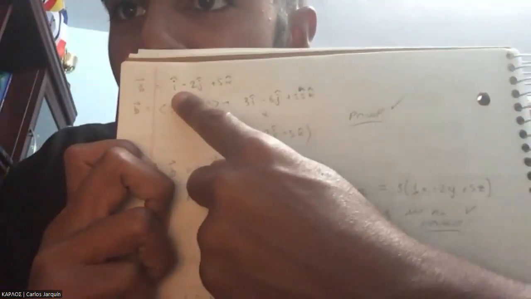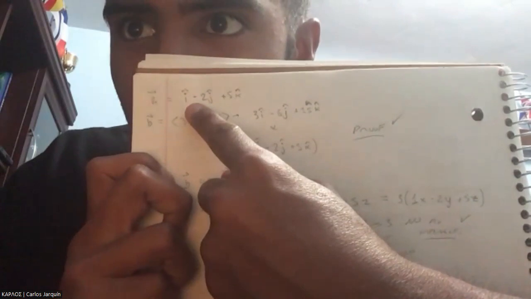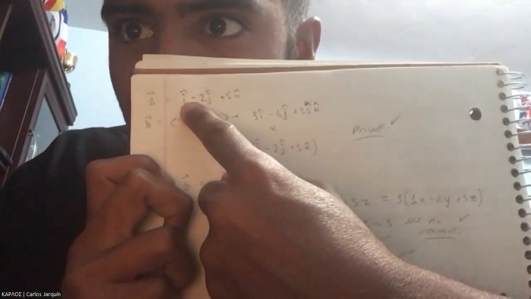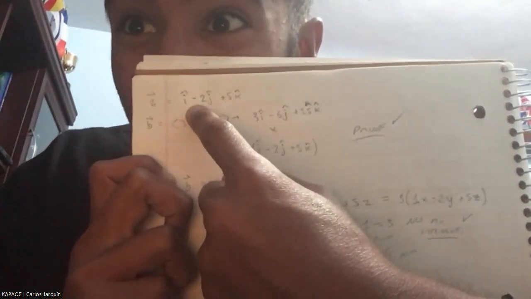It's vector A. This is technically written with the standard basis vectors, because it has 3 values.